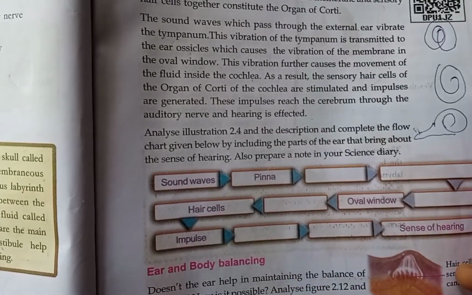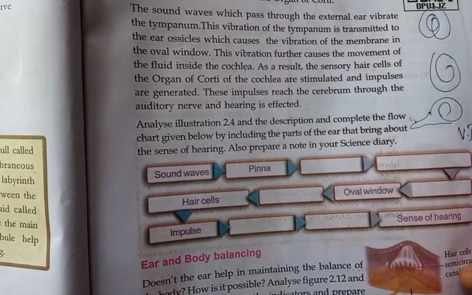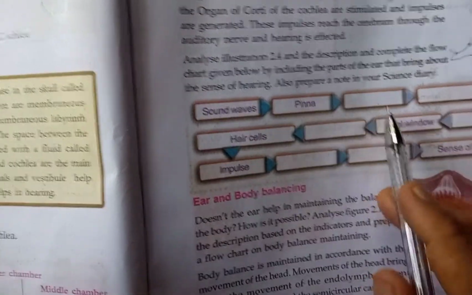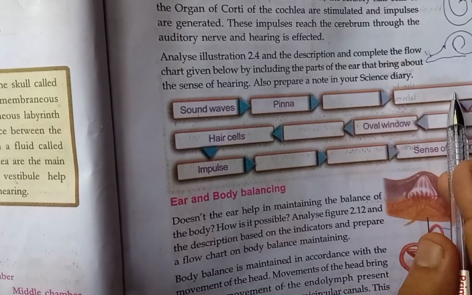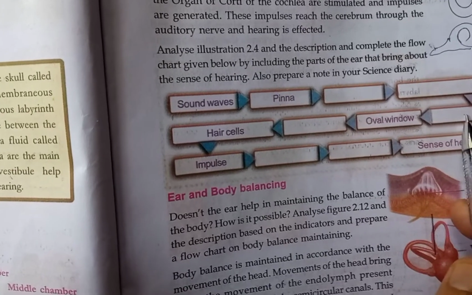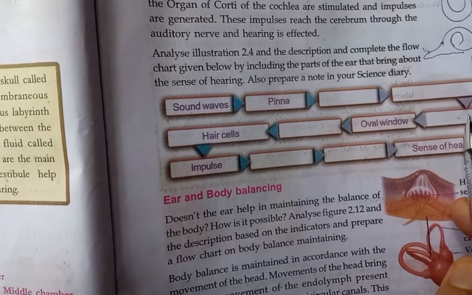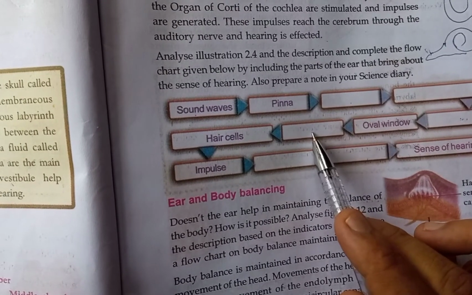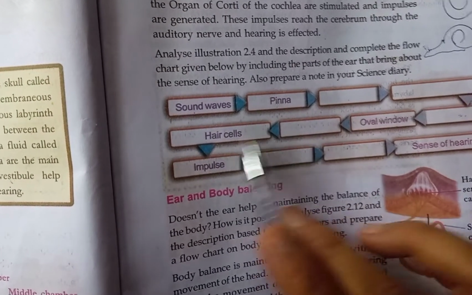This flow chart is very important. You have to complete it. Sound wave, pinna, auditory canal, tympanum, ear ossicles. What do the ear ossicles contain? Malleus, incus, stapes. Together, ear ossicles, oval window. Then what? You have to write. This is all you have to write.